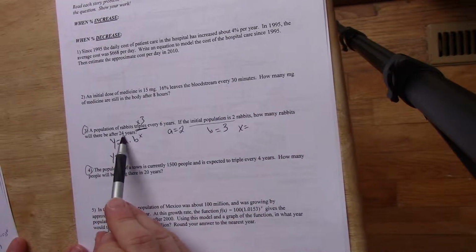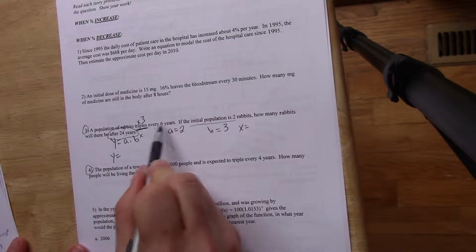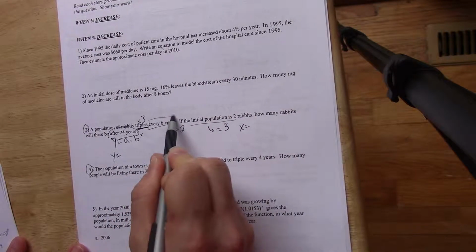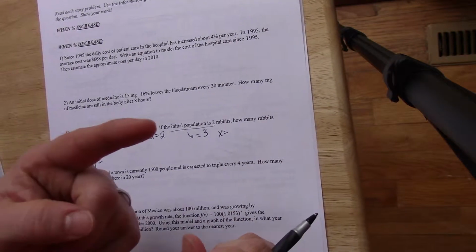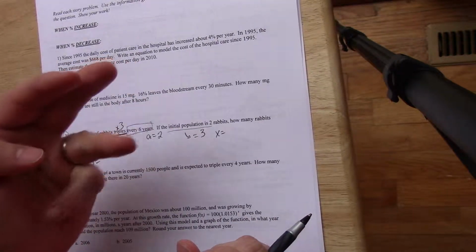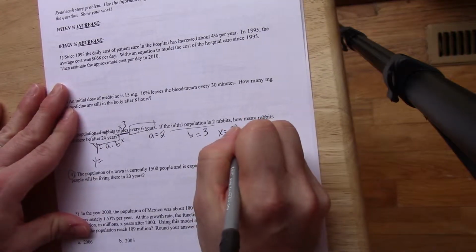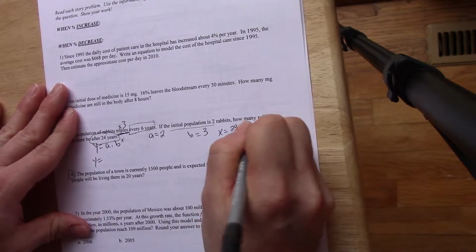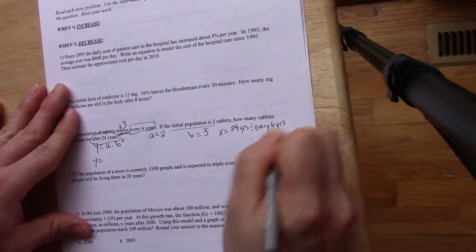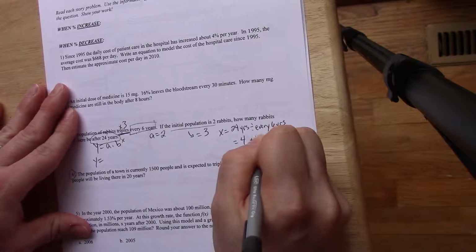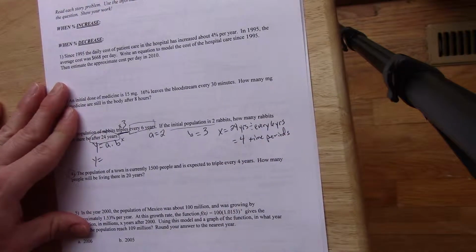Now it says after 24 years, right? That's a big deal. But it also says it triples every 6 years. So what I've got to take here is, how often does that happen? After 6 years, 12 years, 18 years, 24 years. That's 4 times, right? Of course it is, because you take the number of years divided by every 6 years, and it occurs 4 times. 4 time periods, I guess, is what I like to use for my verbiage here.